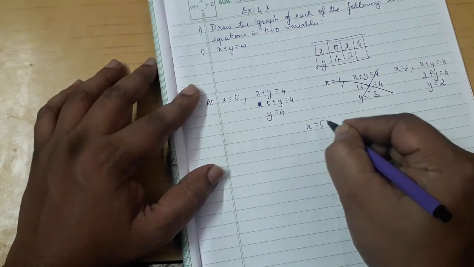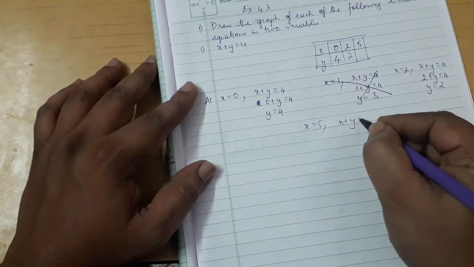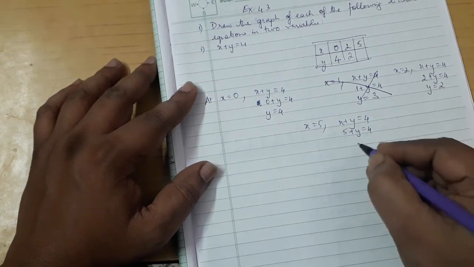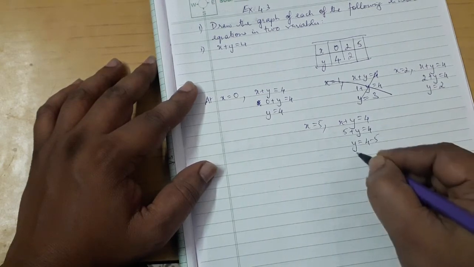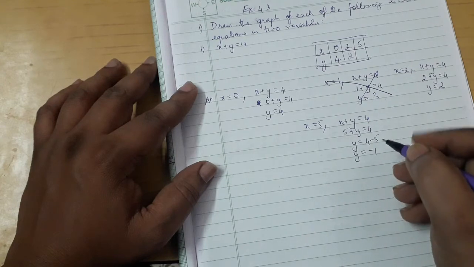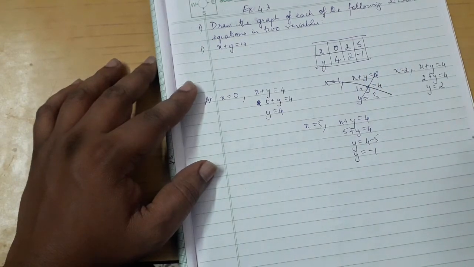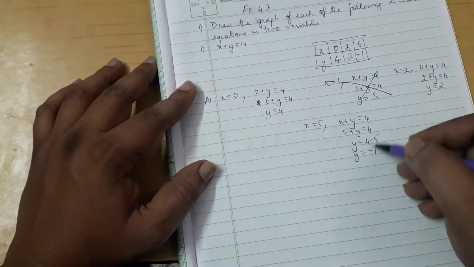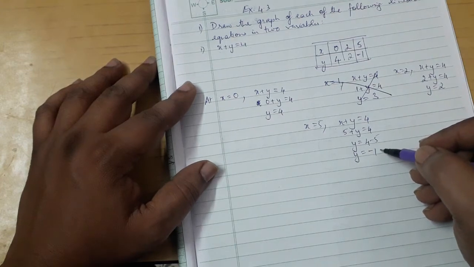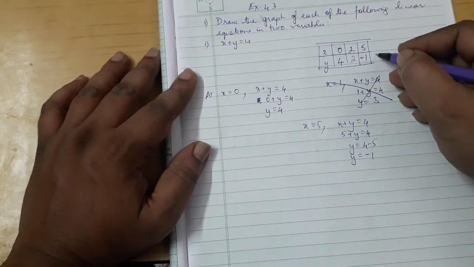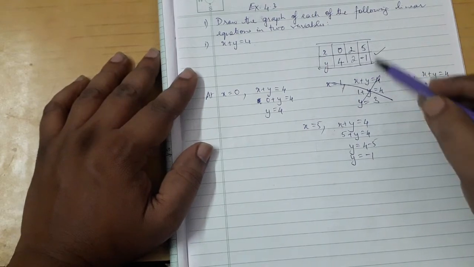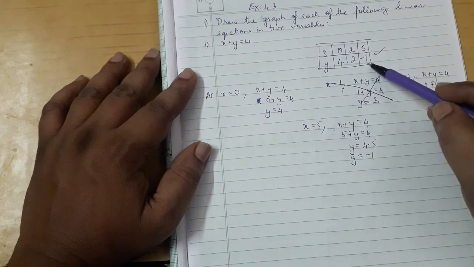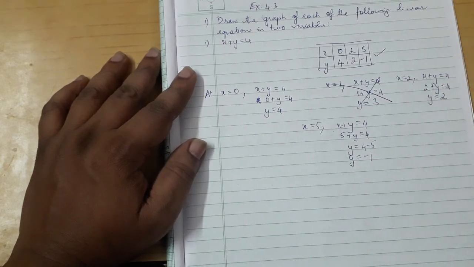When x is equal to 5, so x plus y equal to 4. So instead of x we put 5 plus y equal to 4. So y is equal to 4 minus 5, which means we get y equal to minus 1. Put this as minus 1 over here. So when x is 5, the value of y becomes negative 1. Now that we have got these values, we are plotting only 3 points. We need to plot these points on a graph paper.